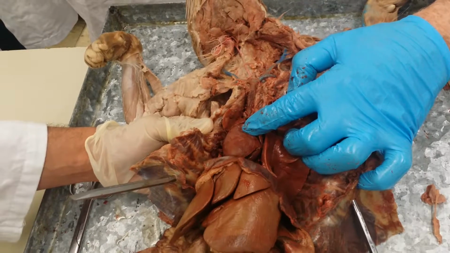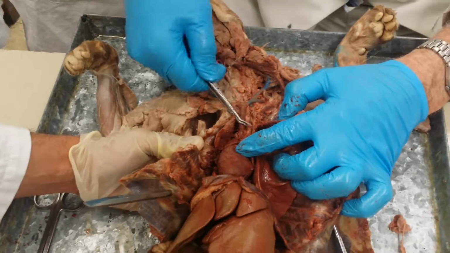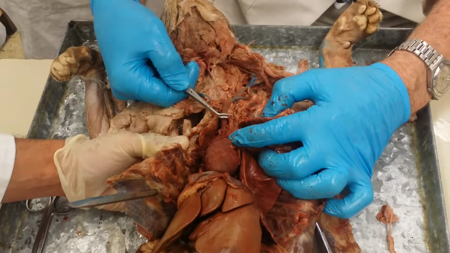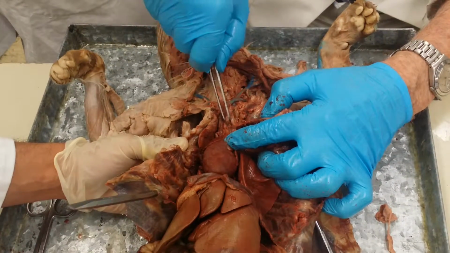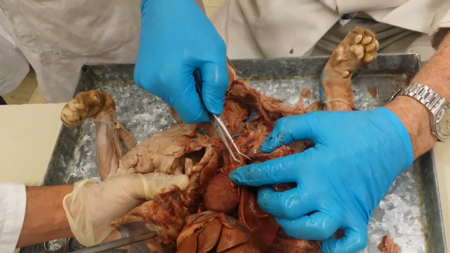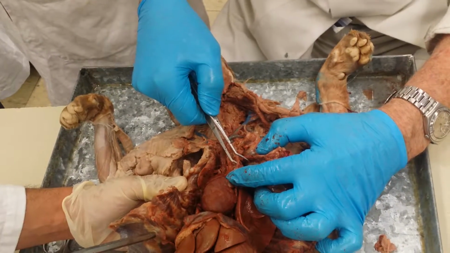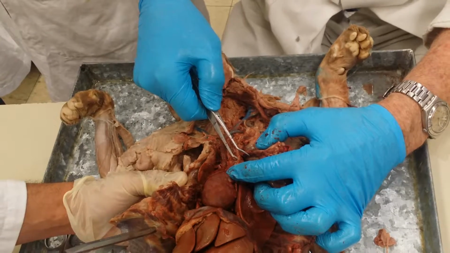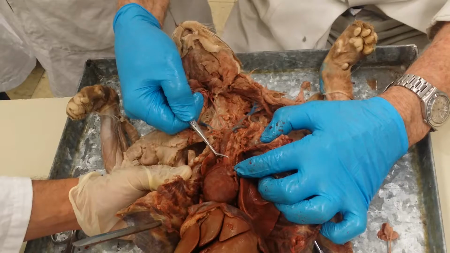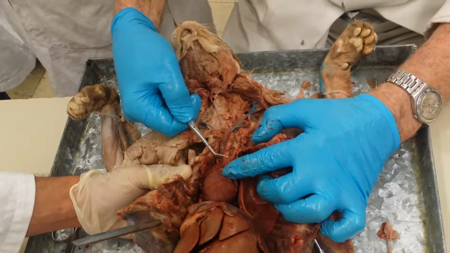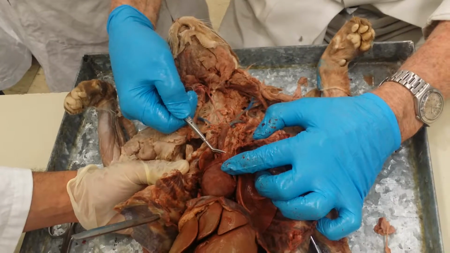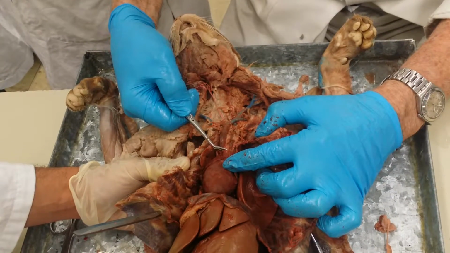Now, in the cat, there are only two branches off of the arch of the aorta. The first branch is called the brachiocephalic, and the second branch is called the left subclavian. In the human, most humans will have three branches. The first branch is called the brachiocephalic. The second branch in the human is called the left common carotid. The third branch in the human is called the left subclavian.